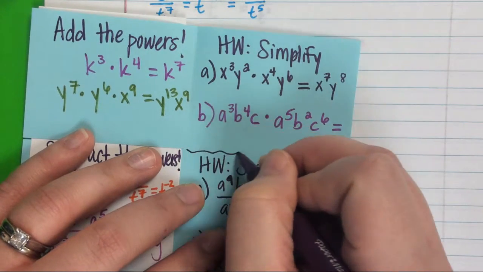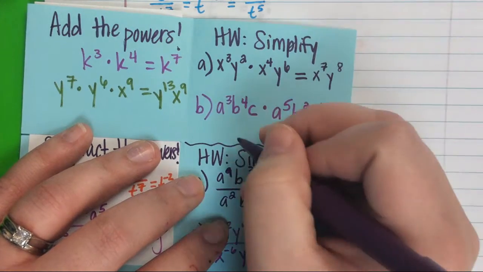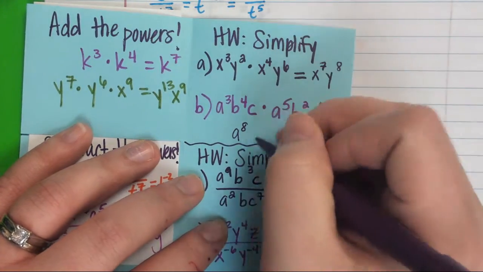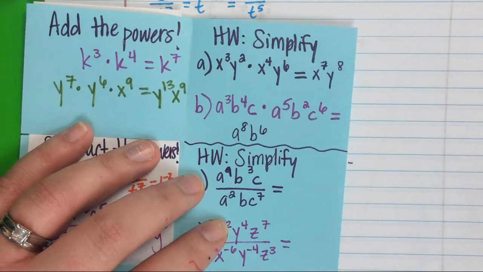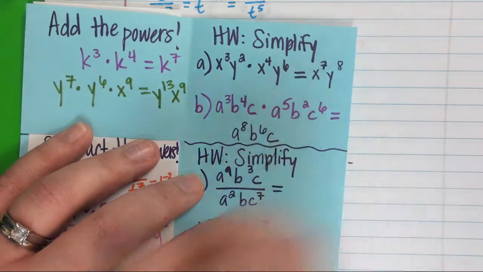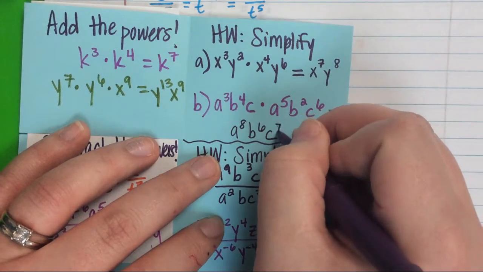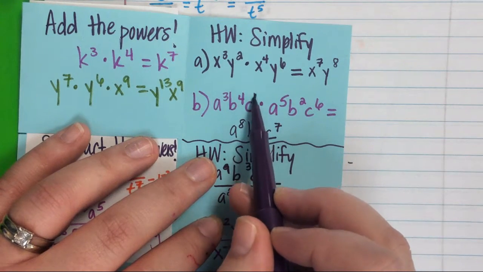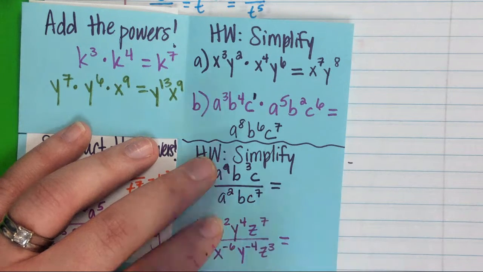On the second problem, you should have gotten a to the 8th, b to the 6th, because 4 plus 2 is 6, and then c to the what power? To the 7th. This is where some people messed up. There is an understood 1 right here. So when we multiply, we're actually doing 1 plus 6, which is 7.